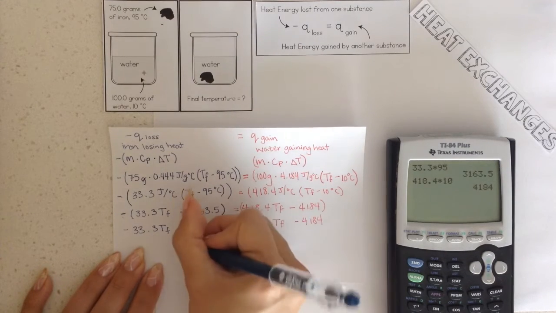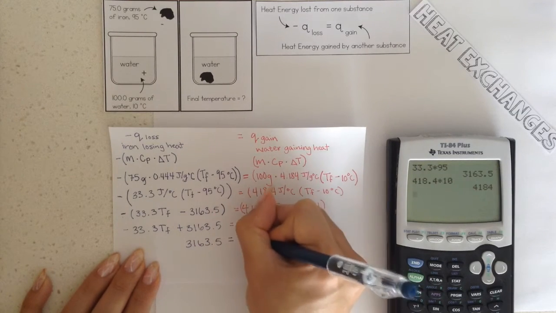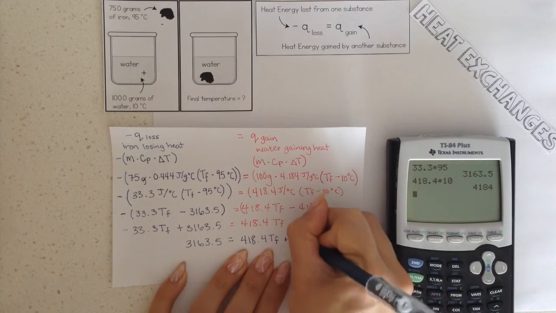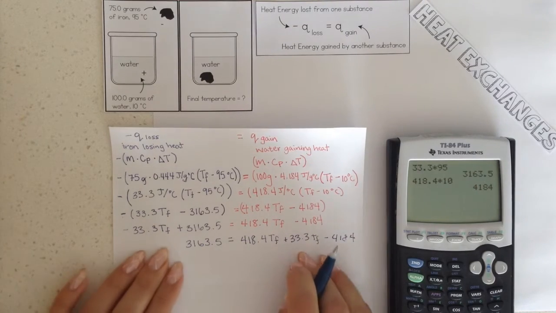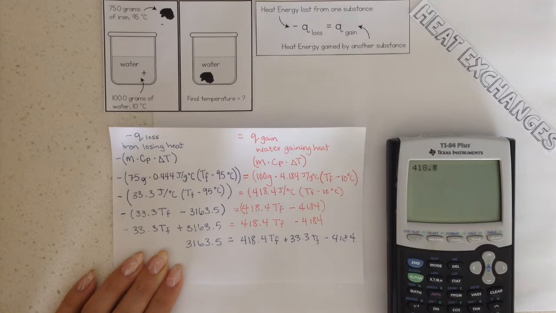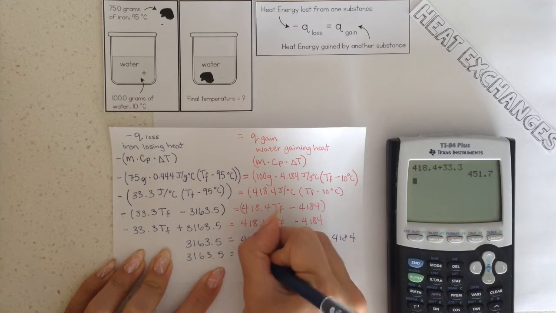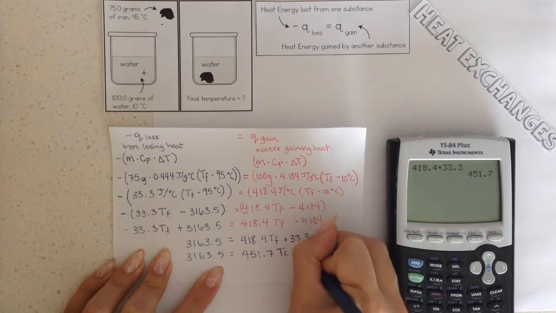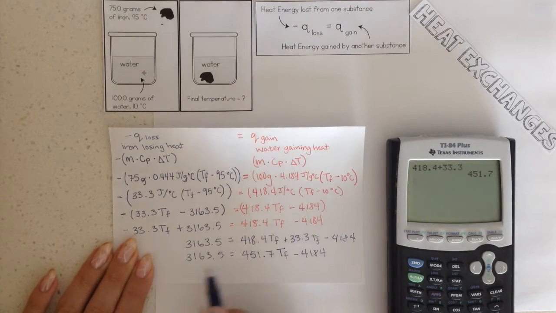We'll do that one step at a time. So we're adding that 4184 number to both sides.